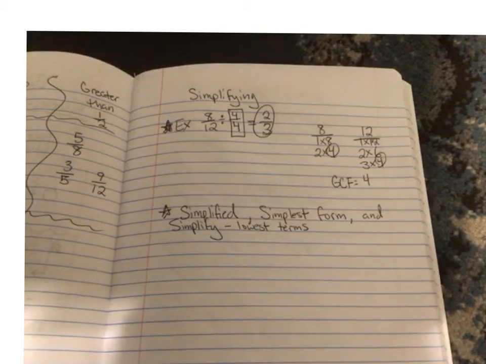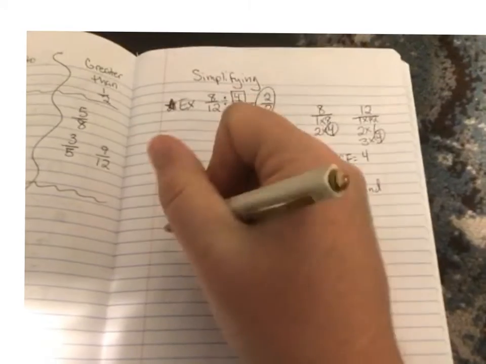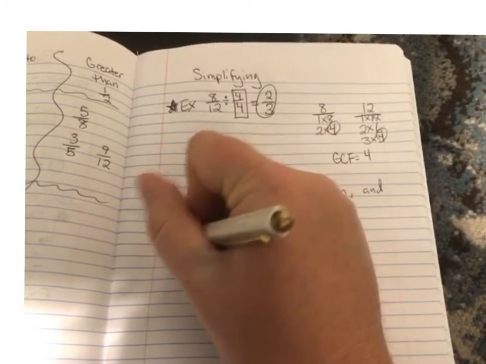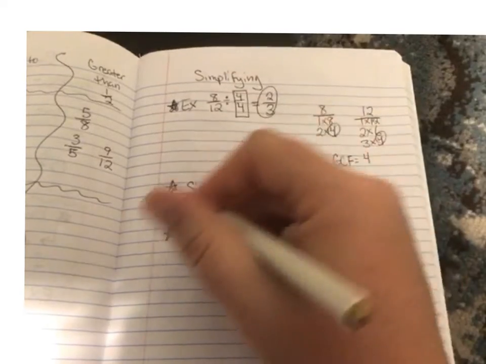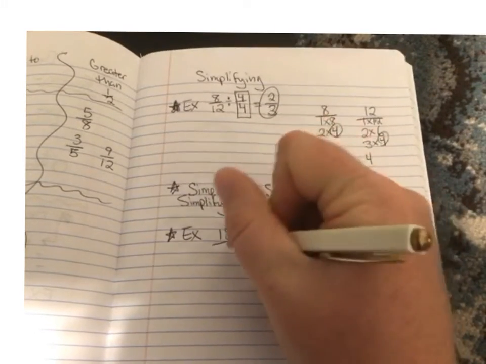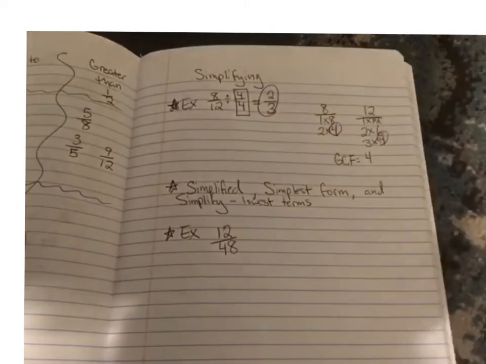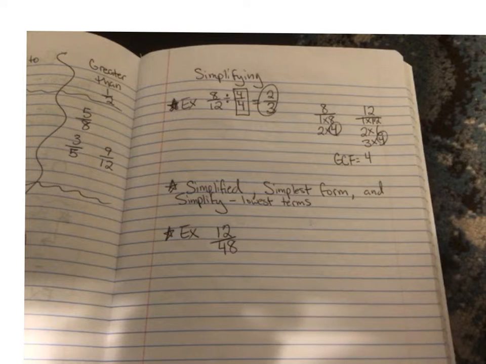Okay, so let's move on to another example. Let's come down here. Let's put another star, another X, and let's put another fraction. Let's do 12/48.